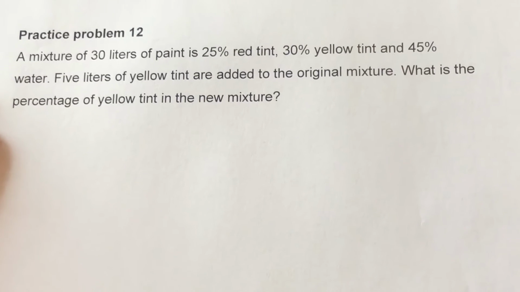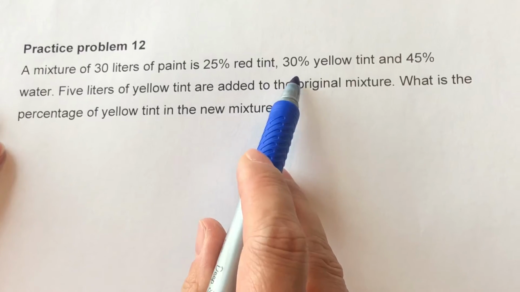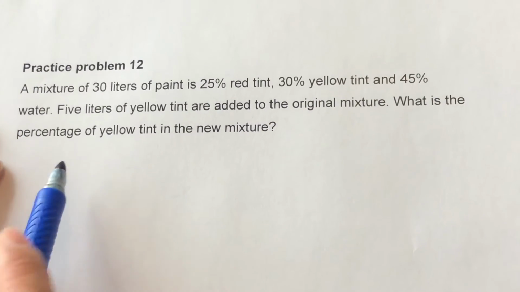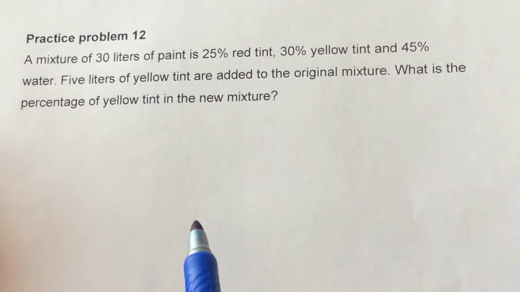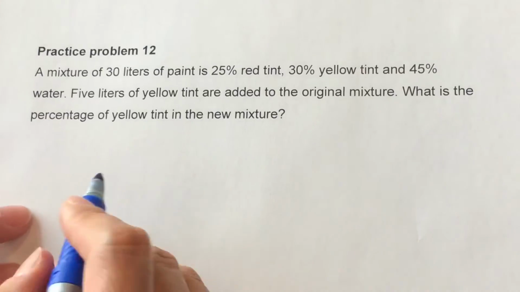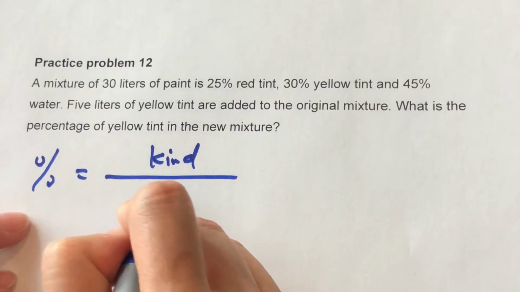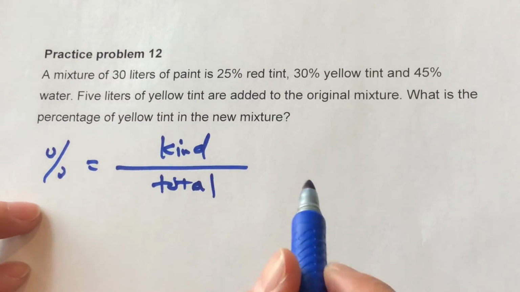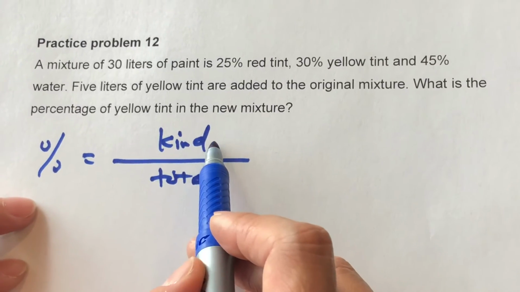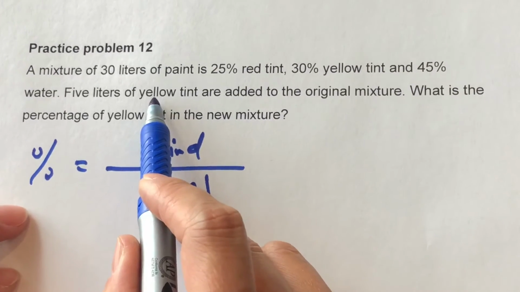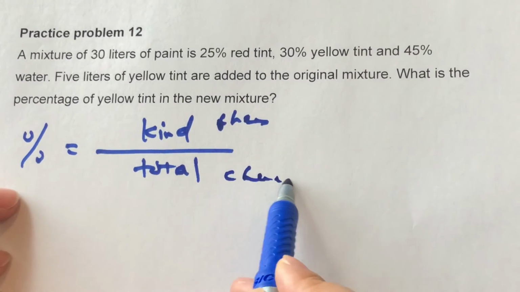12. A mixture of 30 liters of paint is 25% red tint, 30% yellow, 45% water. 5 liters of yellow tint are added to the original mixture. What is the percentage of yellow? Okay. Again, percentage equals whatever kind over total. So here, whatever original kind has been changed because you add yellow to it. And this has been changed, and the total has been changed as well.